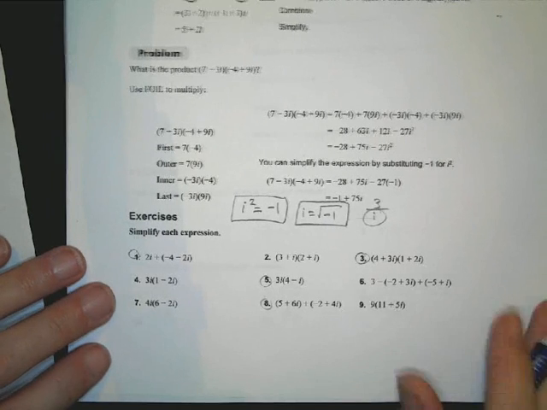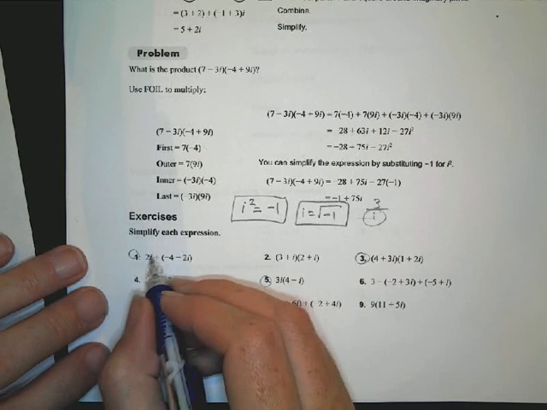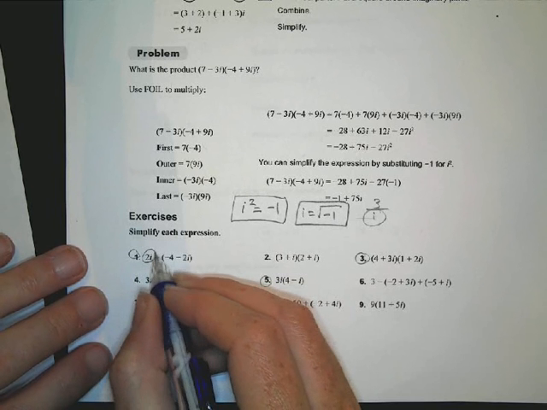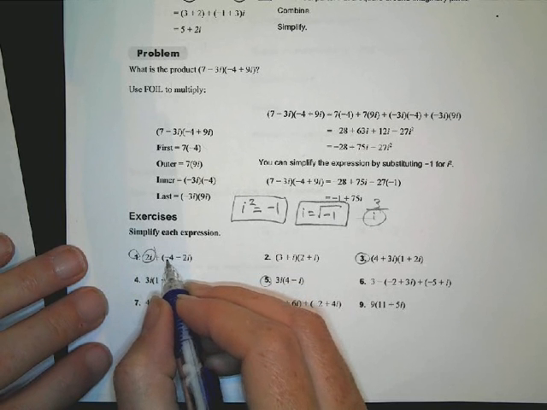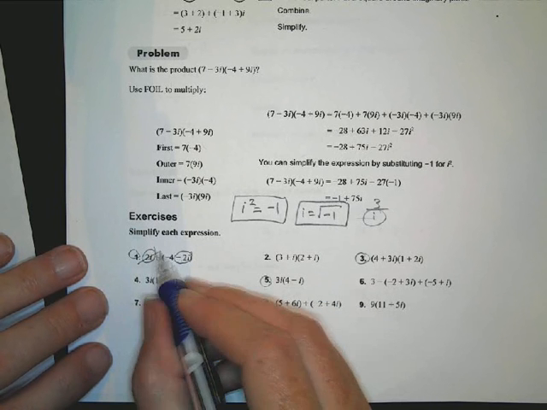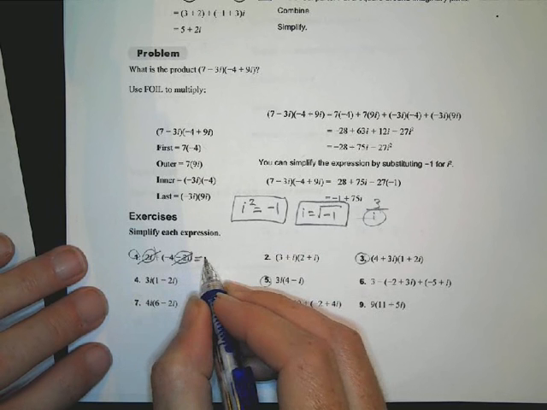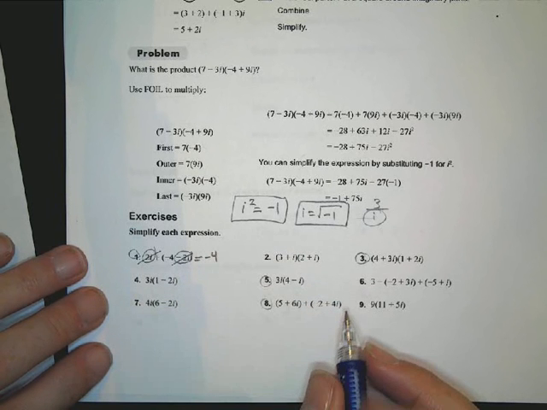To begin with simplifying each expression, we think of these as like terms, and we combine like terms. So I have a 2i right here. Because it's a positive, these signs will all stay the same. I also have a negative 2i, which means those will cancel one another out, and I'm left with just a -4 for my answer for number 1.